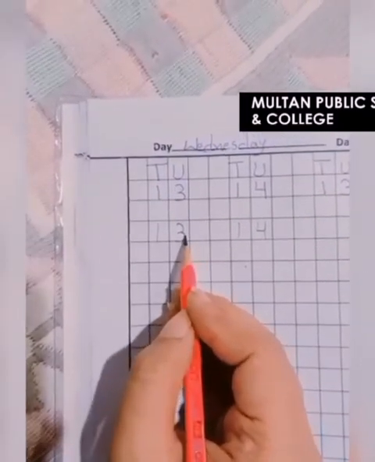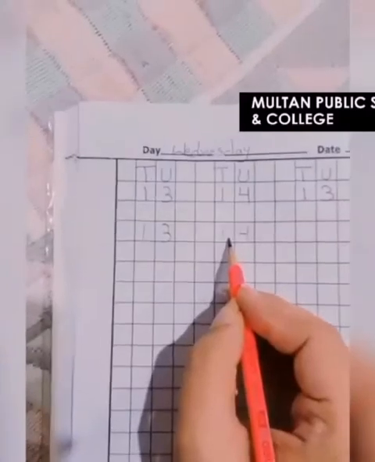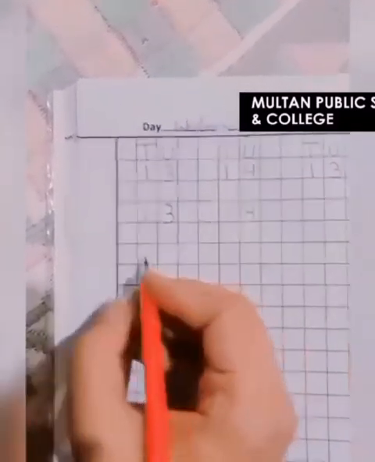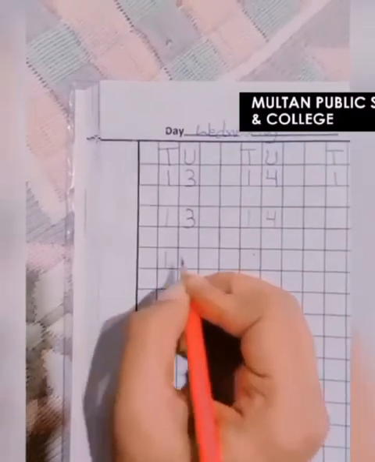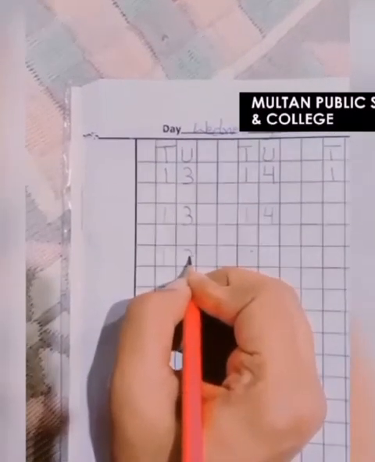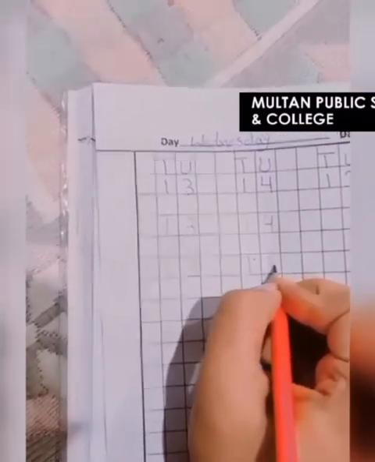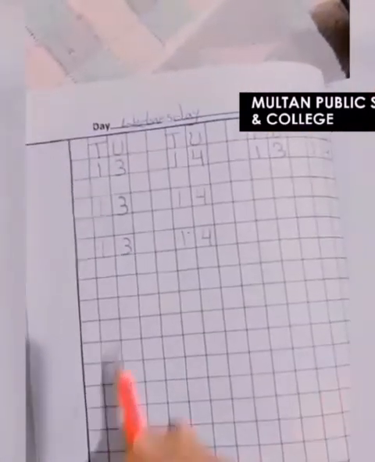So 1 3 13, 1 4 14. Now you will skip one more box and write it again. 1 in the tens box, 3 in the unit box. Likewise, 1 in the tens box and 4 in the unit box.